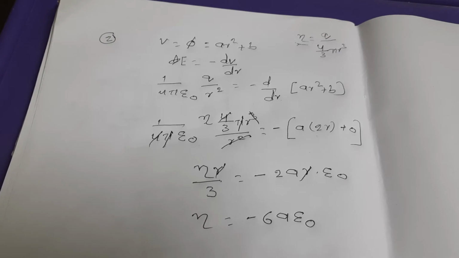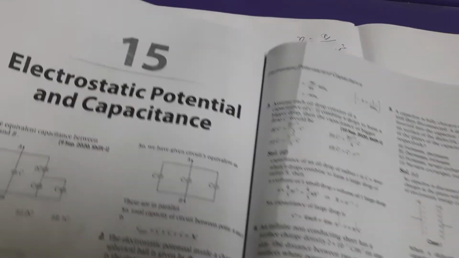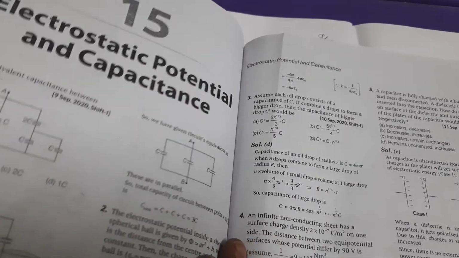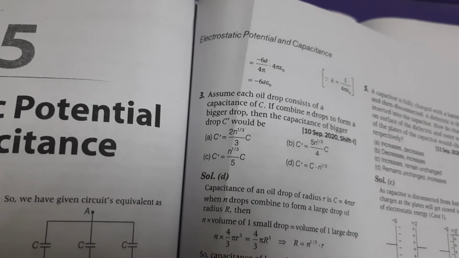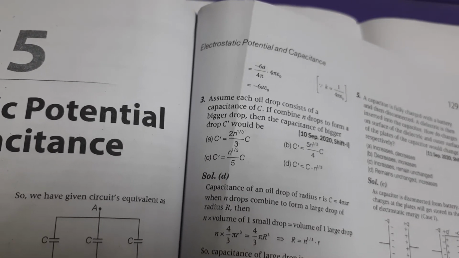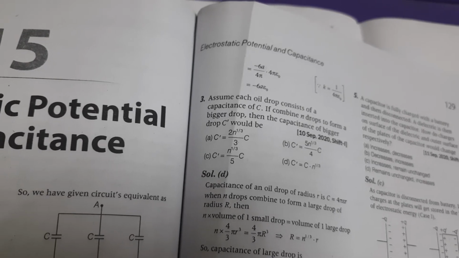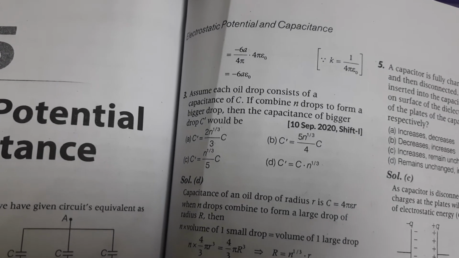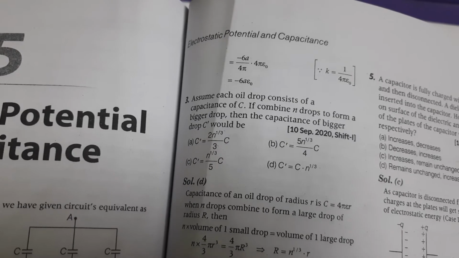Then our third question is, look here. See this, what they have given. Third question: assume each oil drop has capacitance C. Then we are combining n drops to form a bigger drop.